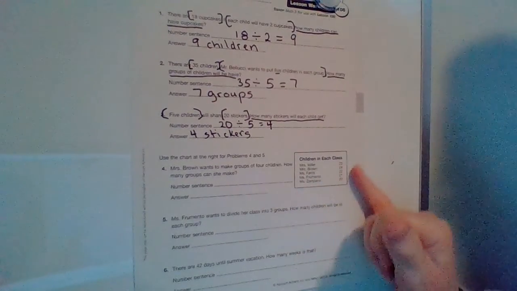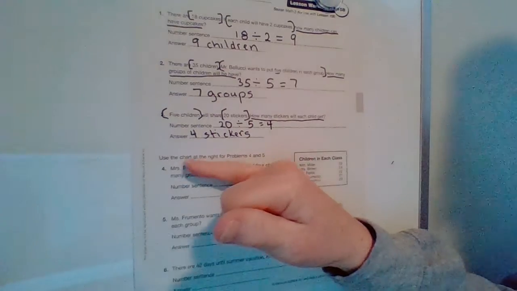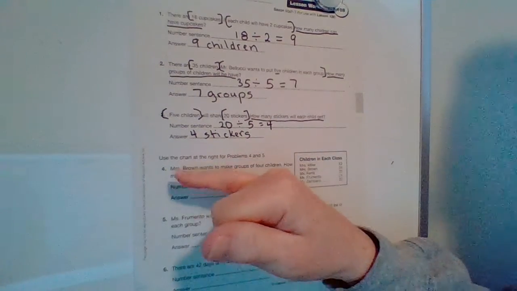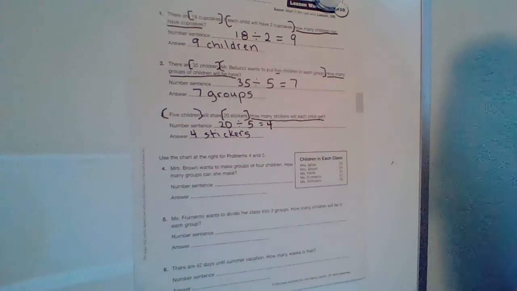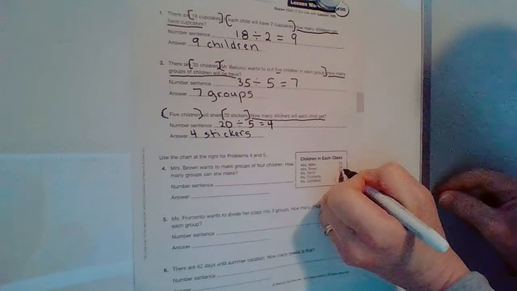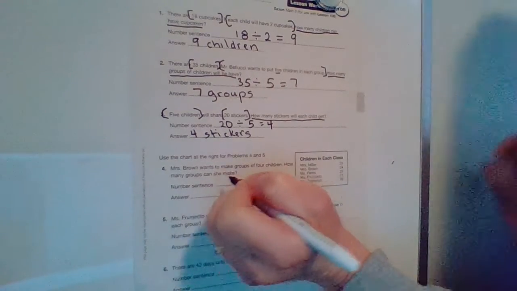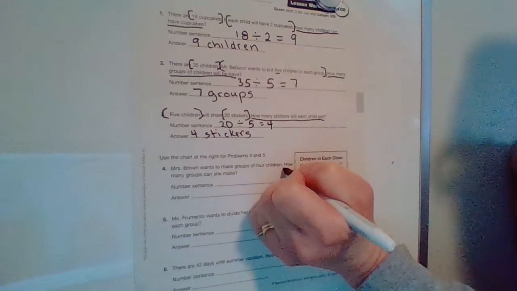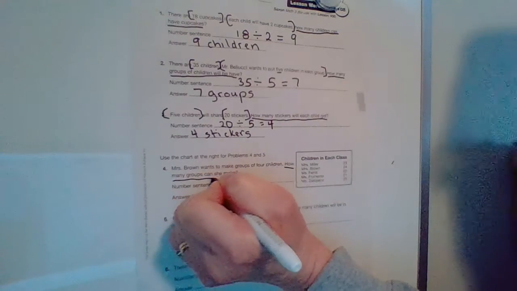Now we're looking at the chart over here. Okay, we're going to use this chart to answer 4 and 5. It says Mrs. Brown wants to make groups of 4 children. How many groups can she make? Well, here's Mrs. Brown. She has 24 children. So we're going to first of all underline what we're going to find out here.